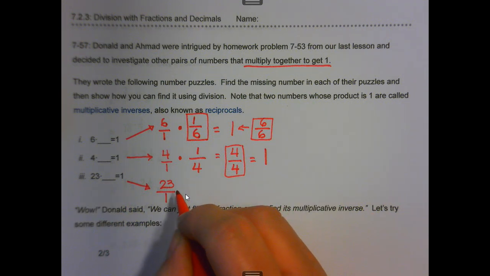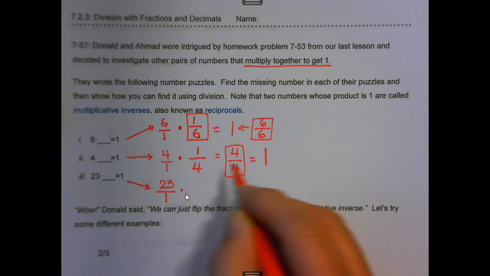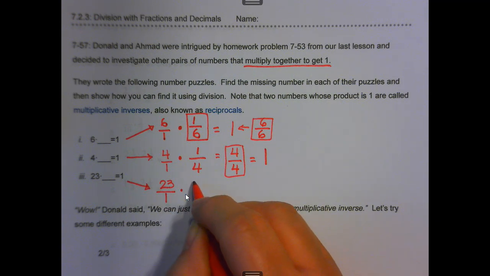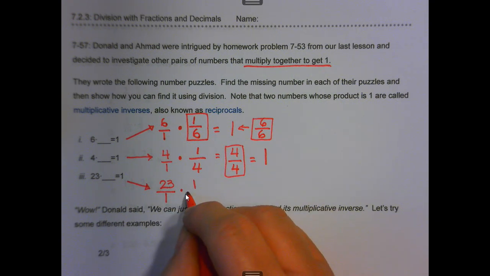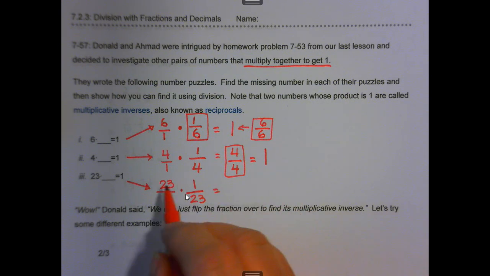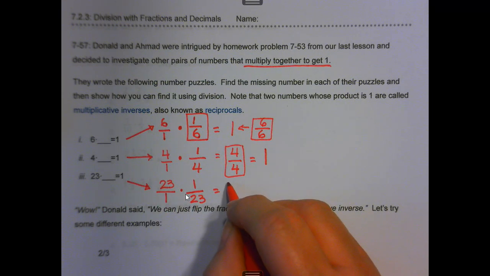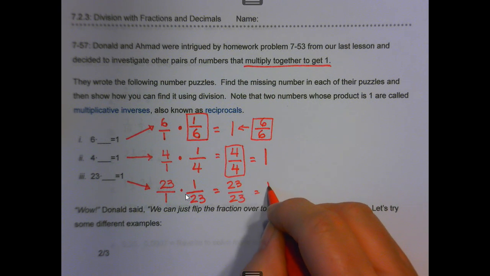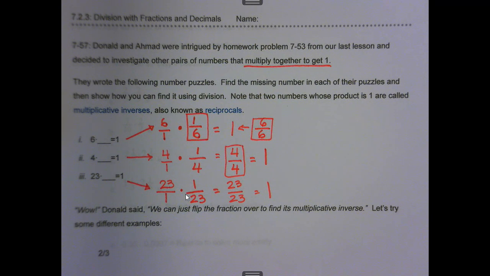I'm going to change this to the reciprocal. My 1 is going to move from my denominator into my numerator. My 23 is moving from the numerator, or the top position, to my denominator. And then when I multiply straight across, I have 23 divided by 23, which gives me 1 as my final answer.